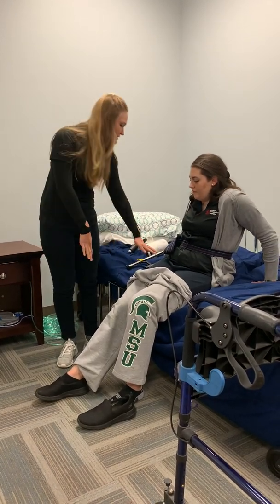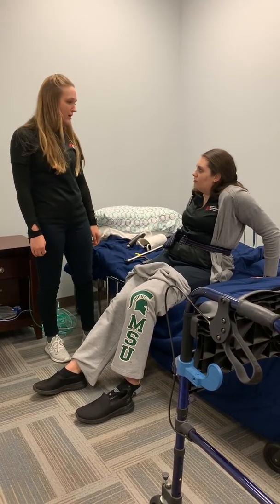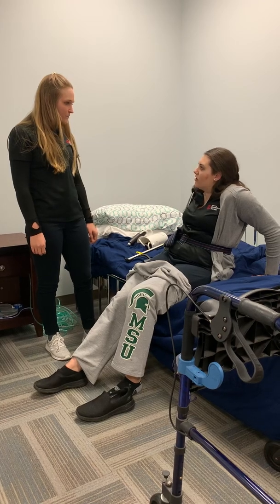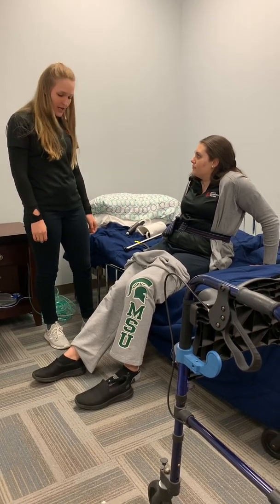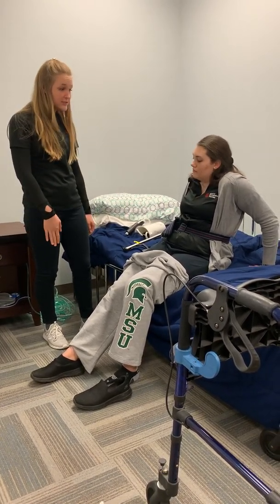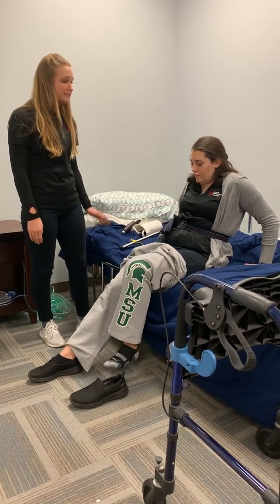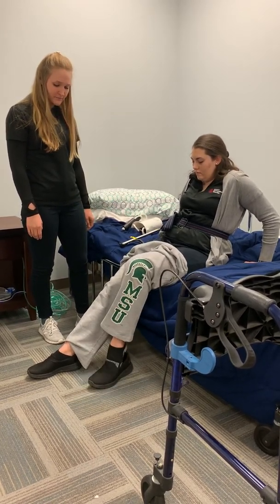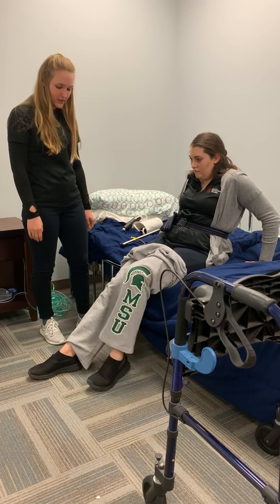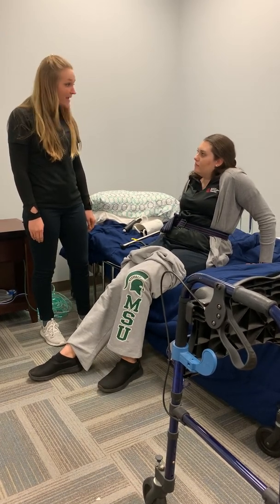Good. Good. Do you think this is a good length for you? Because we do have shorter ones. I think just because my legs are longer, it helps a little bit. Perfect. Good. And then you can use it again for your other side. Otherwise, you can put that other foot in exactly how you please.